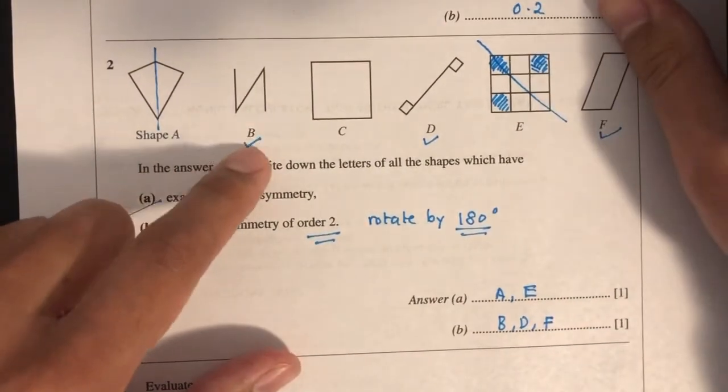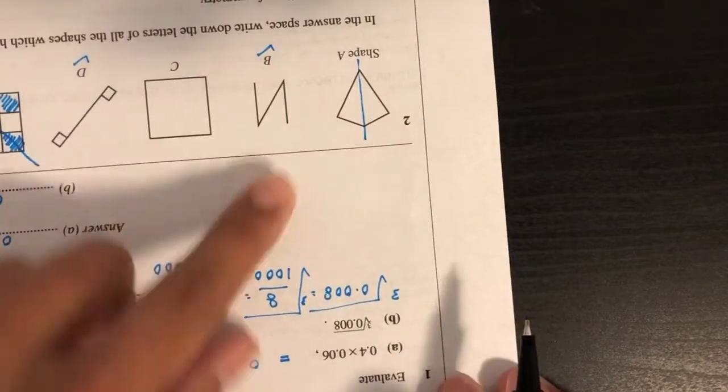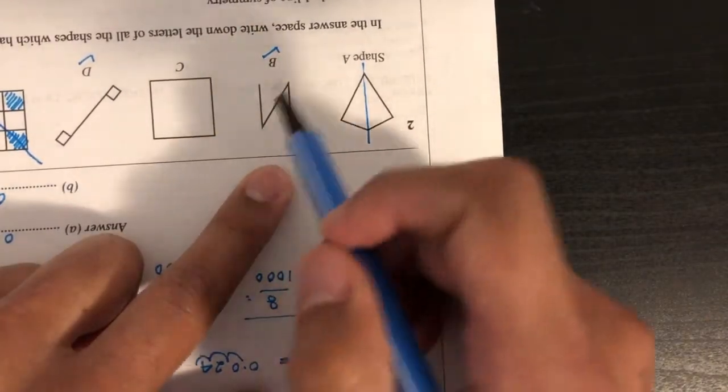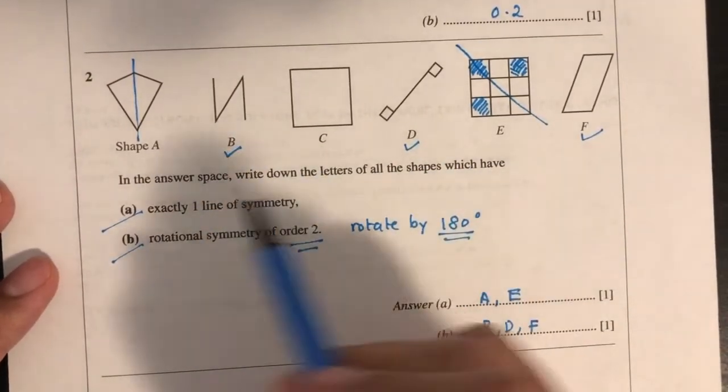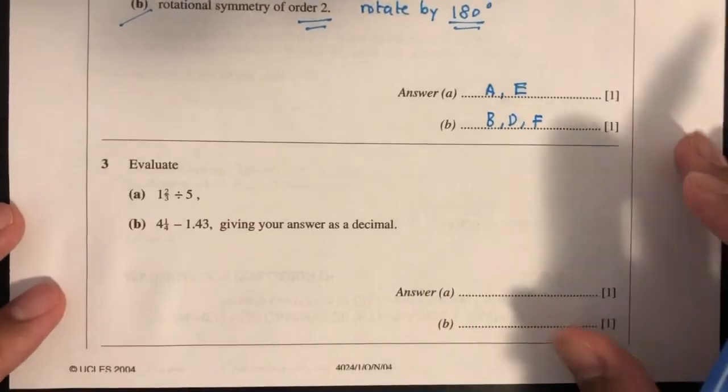So by 180, let's try that. That will be like this, 180, gives you the same shape. This is 360, going back to the same shape as well. So exactly in that case, that is good, good, and good. So for these 3 shapes.